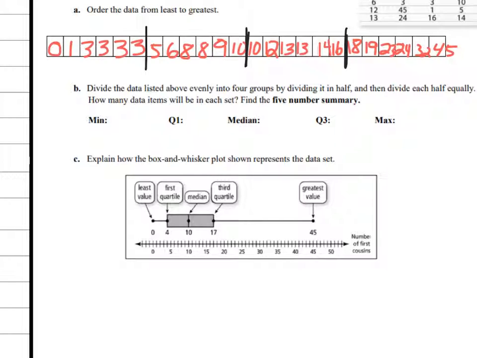The minimum number? Okay, well, let's go to the median first. What's my median? 10, because it's between 10 and 10, which is obviously 10. It doesn't have a direct median, so you take the number in the middle. The max number? 45.